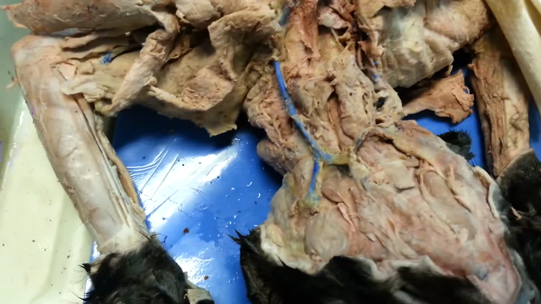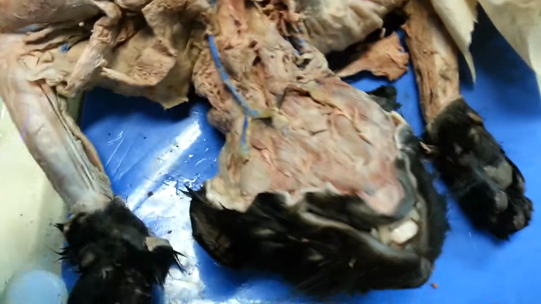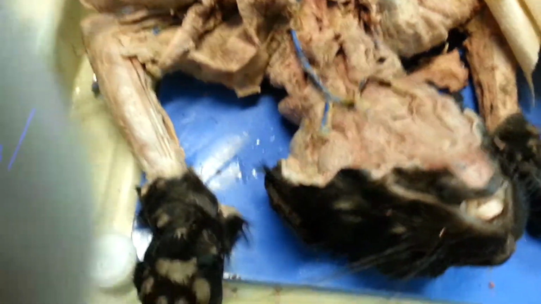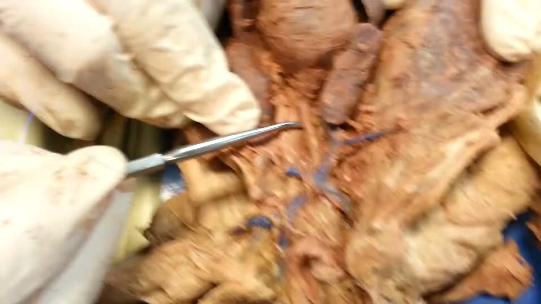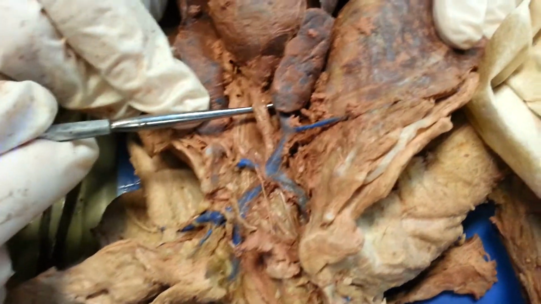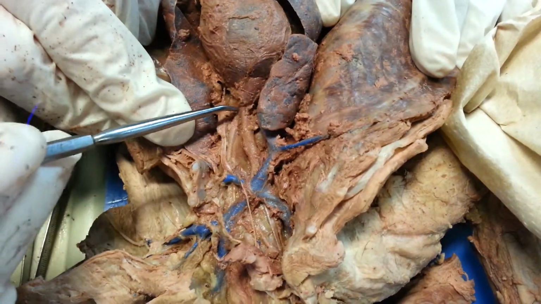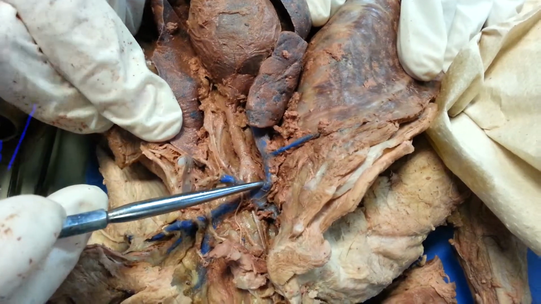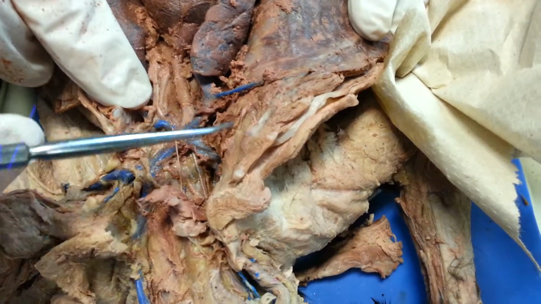Can you go over the brachiocephalic artery one more time? And then the right subclavian? Right. So here's the brachiocephalic artery coming off the aortic arch right here. And then up here, let's see if we can get this out of the way.